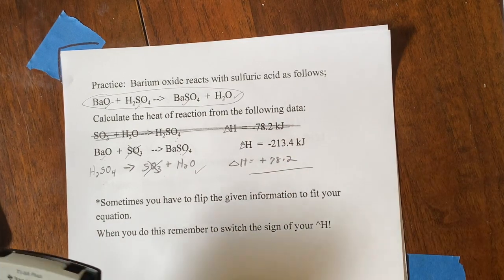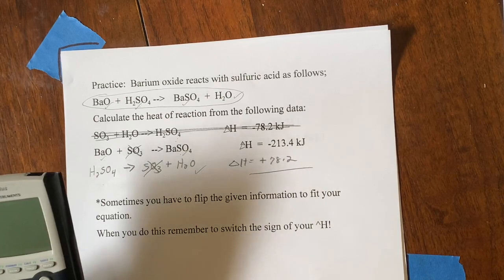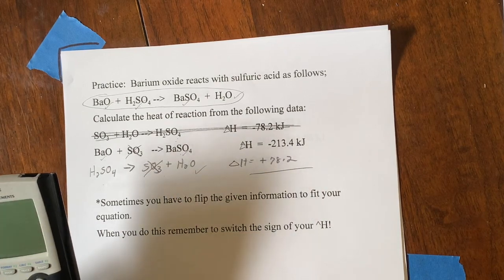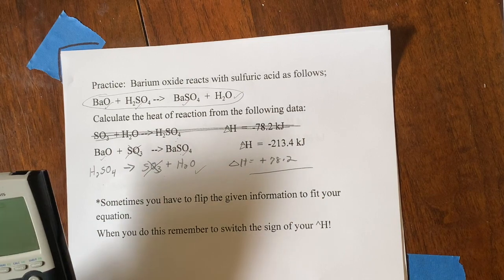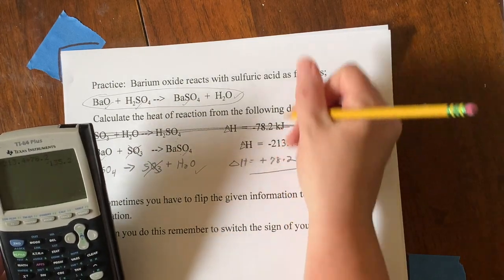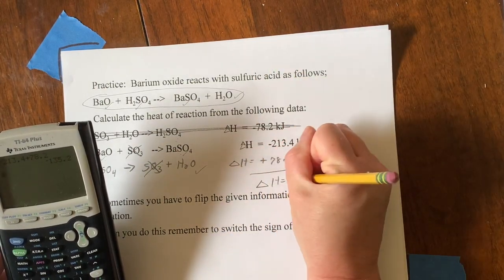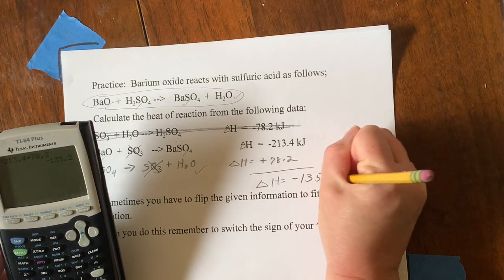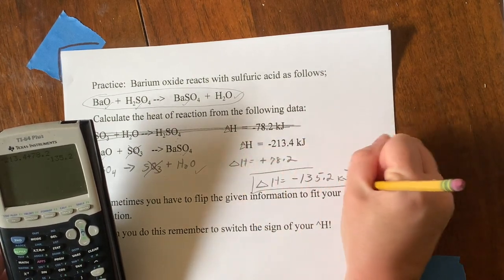I'm then just going to go ahead and add those two up, and we're going to see what that looks like. So that's negative 213.4 plus 78.2. And so your total delta H for this reaction is negative 135.2 kilojoules.